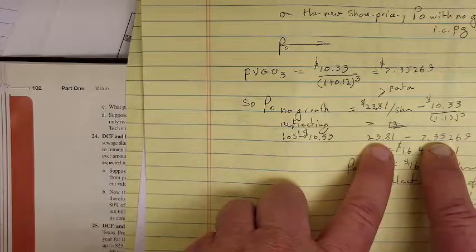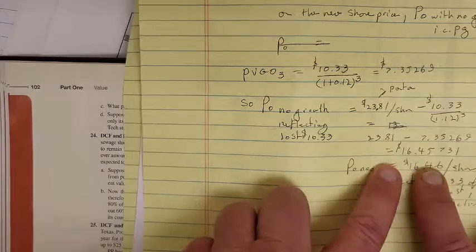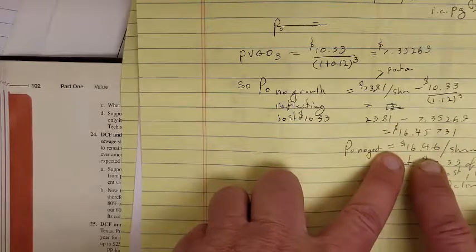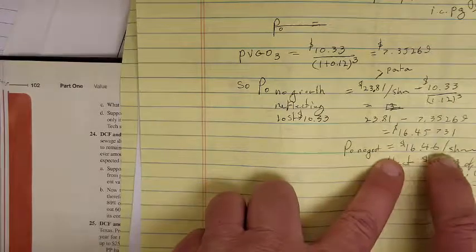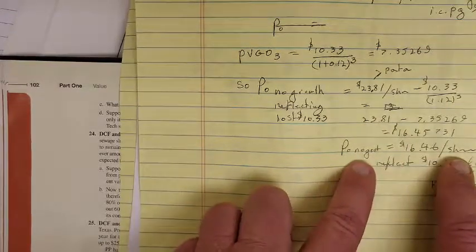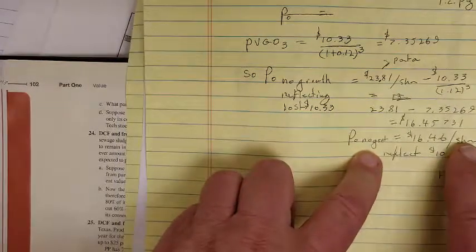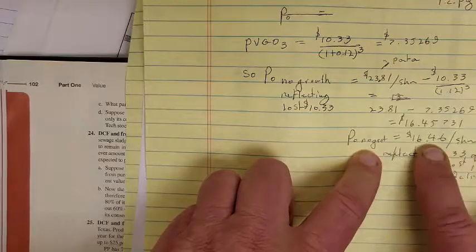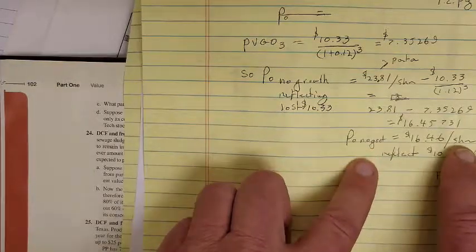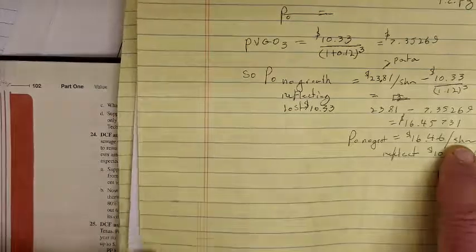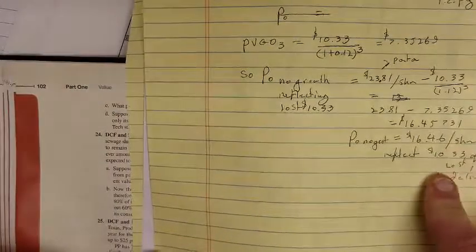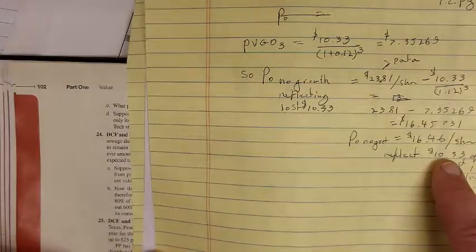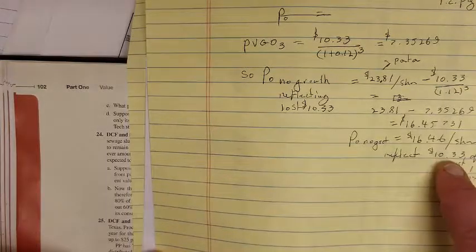We take that away from $23.81, and we end up with $16.45 per share, $16.46 per share, okay? And that would be the price at time 0, the actual present value of this. And this is number 23, Growth Tech, okay? And it reflects a decline in value of $10.33.